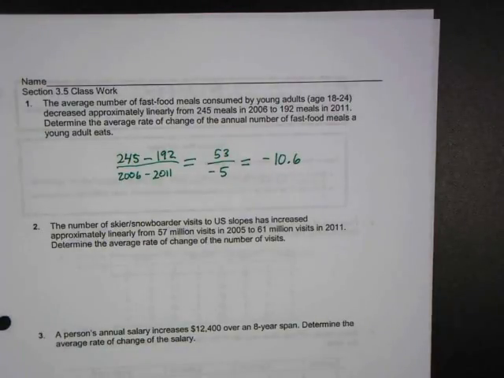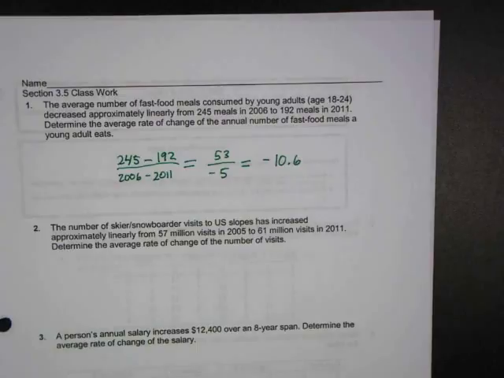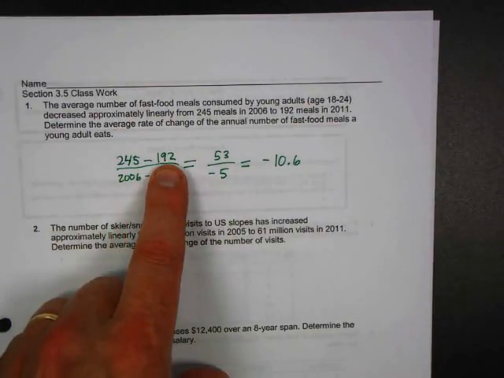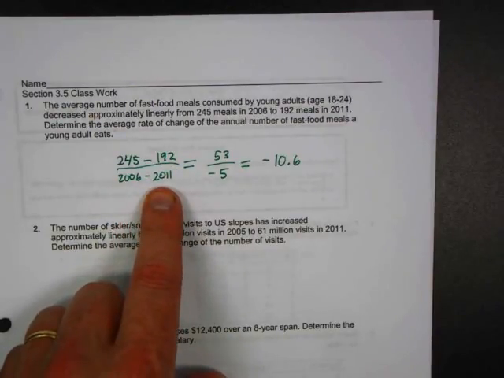That was fine. Notice what we just did here. We took 245 minus 192. We took y2 minus y1. And then we took 2006 minus 2011. What's that? X2 minus x1.